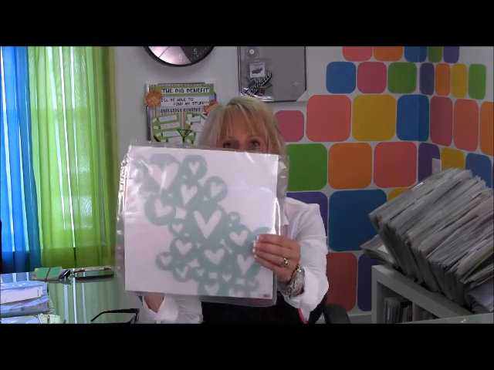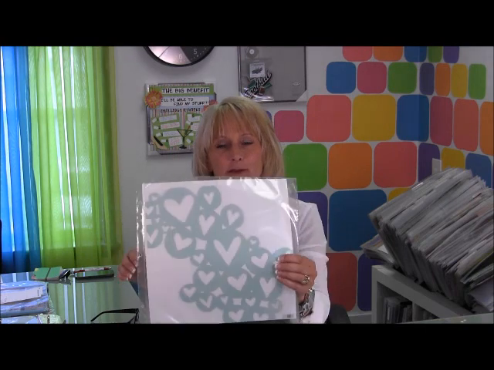So if your brain says hearts are a shape, put it in shapes. If your brain thinks Valentine's Day when you think heart, put it in Valentine's Day or in February, that section of your four-section system. Super easy.